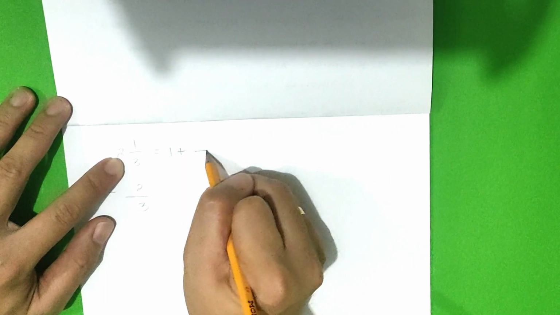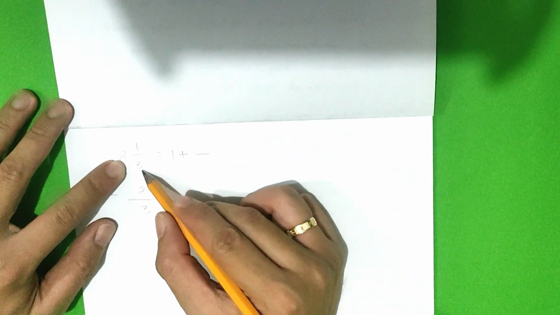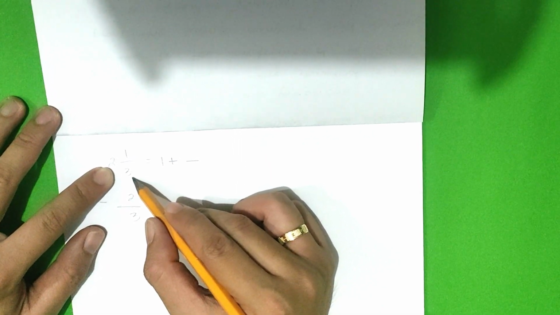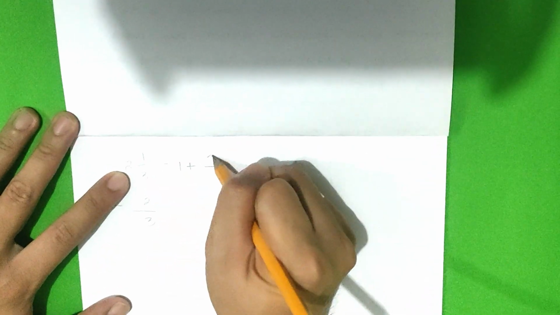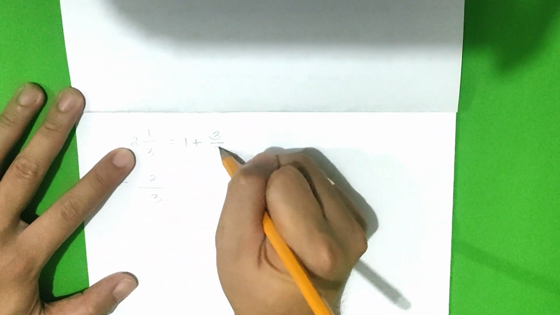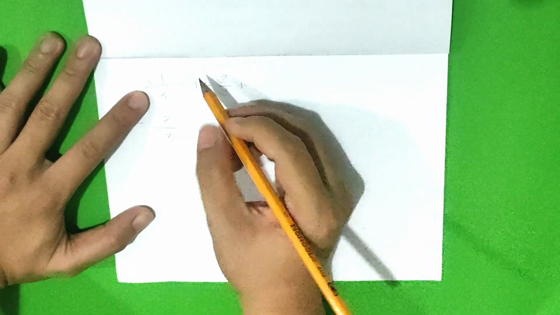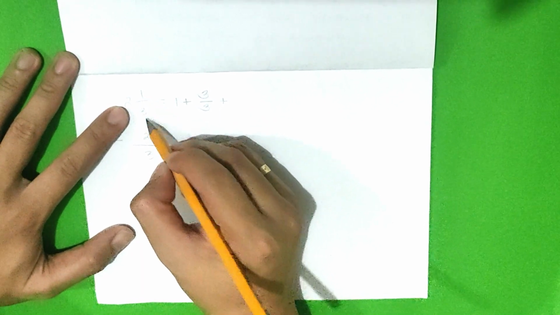Then, determine the denominator of the original mixed number. So, it is number 3. So, let's use number 3 as a numerator and as the denominator. Then, let's add the proper fraction 1/3.